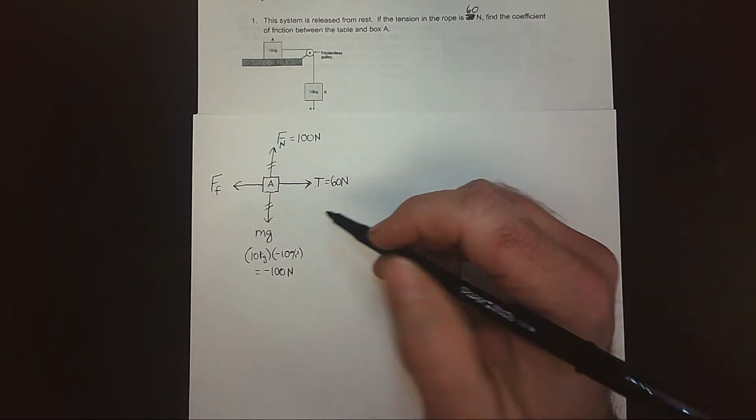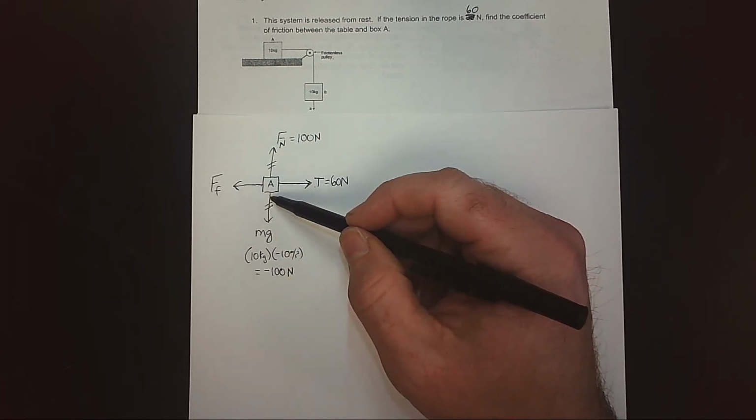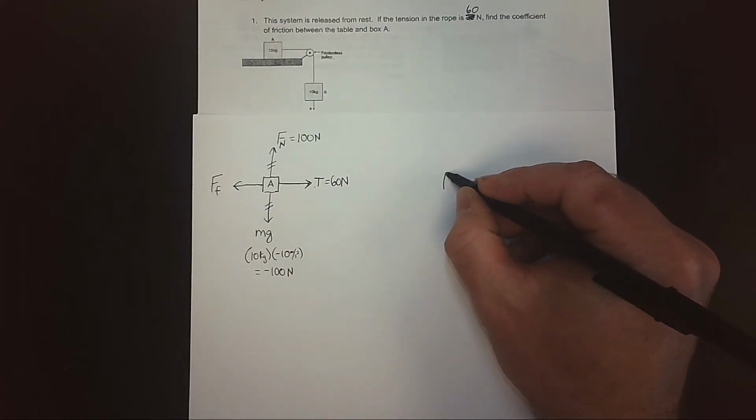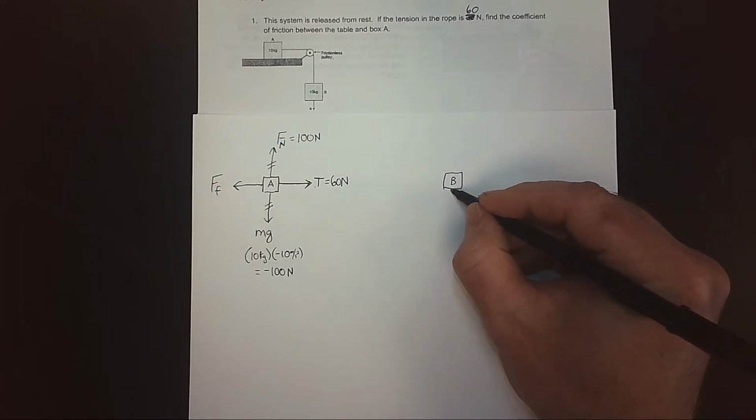And that's all I can do right now because I don't know the coefficient of friction. That's what we're trying to find. And I don't know what the acceleration of this box is yet. I can go ahead and go to box B. And box B is easier because it's the hanging box. And so it's only going to have 2 forces on it.